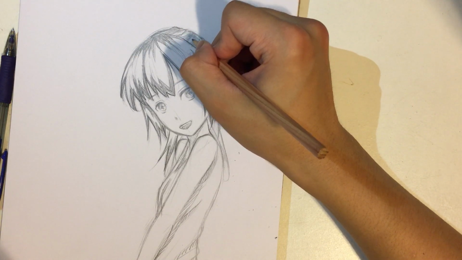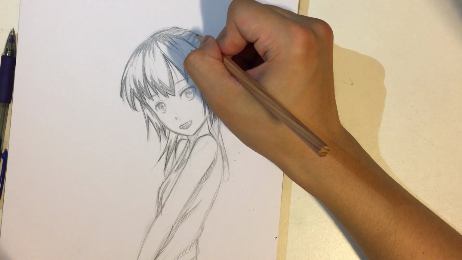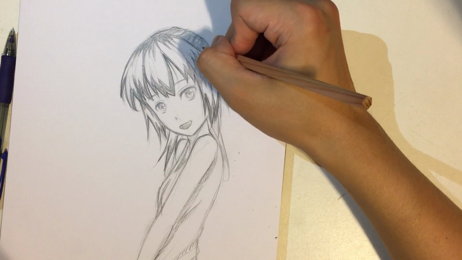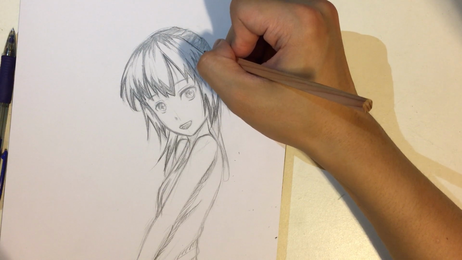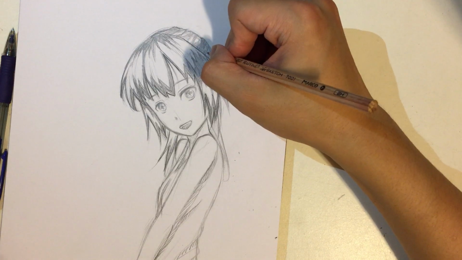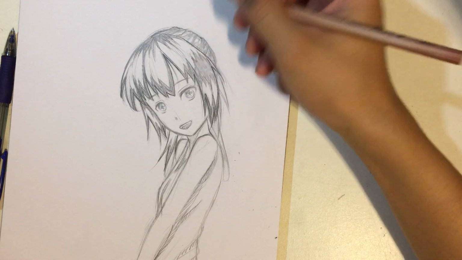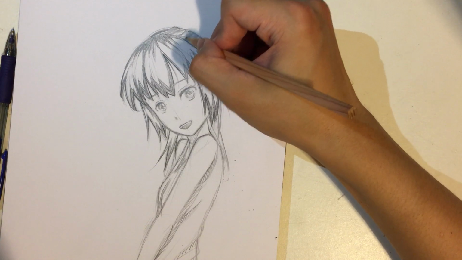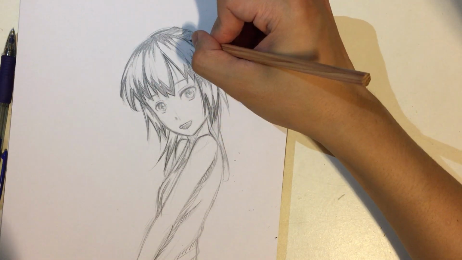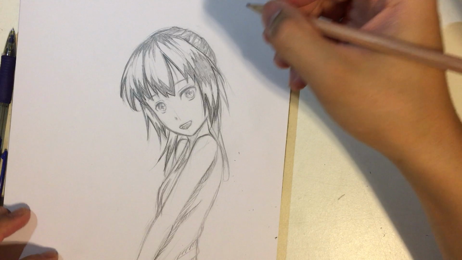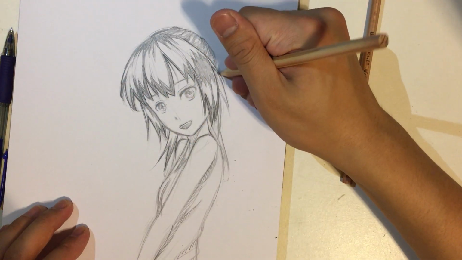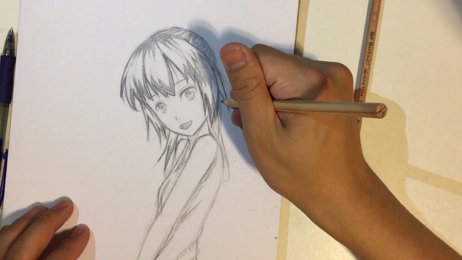This part is going to be quite dark actually, but you should still be able to see some of this shading and lighting. So there you go. I'm using a 2H pencil, by the way. Should be right. Okay, so I'm just going to switch pencil again because these lines aren't clear enough.